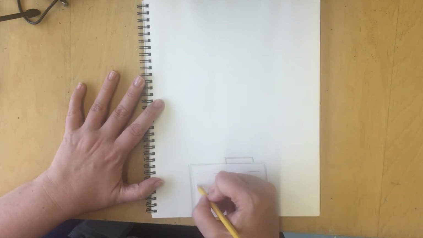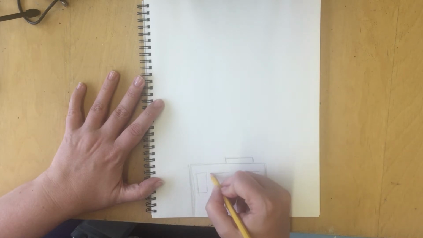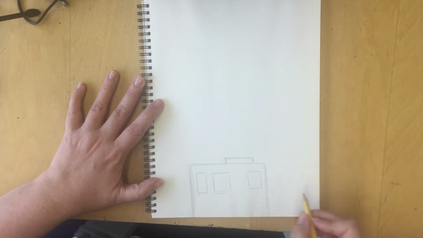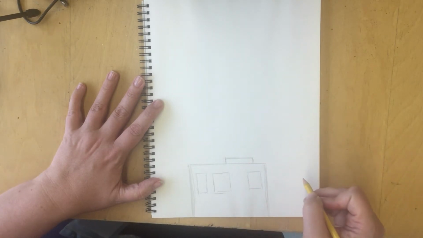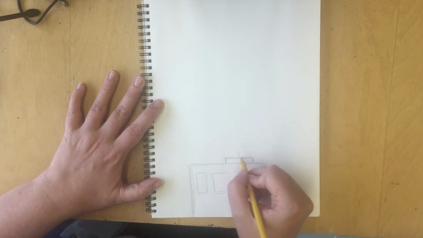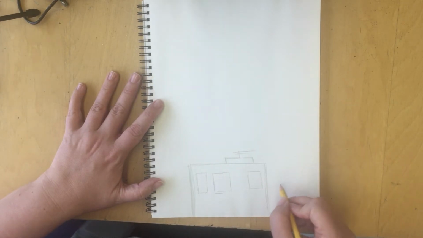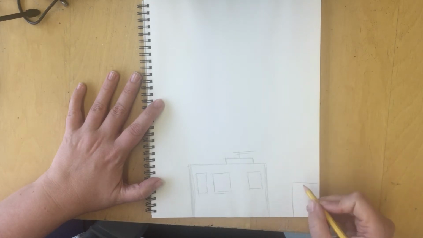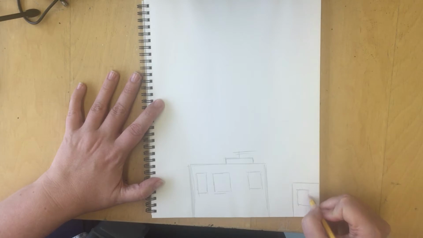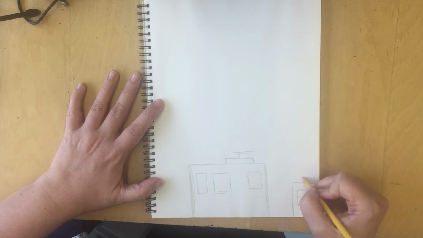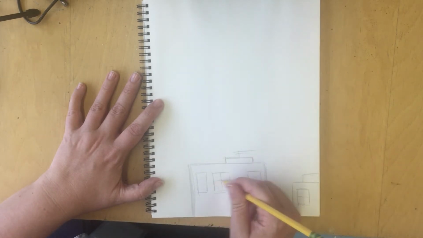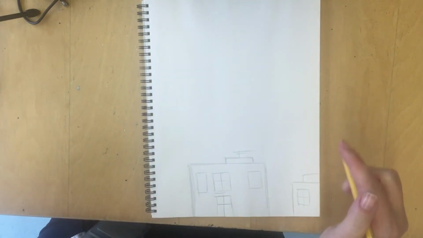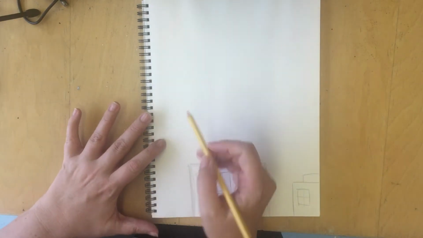This will probably be my most detailed drawing, or my most detailed building, I should say, because this one I'm going to be able to see windows in, because this building is up close. I'll put an antenna on there too, and maybe I'll do another tiny building here in my foreground. Okay, so these are the buildings that have the most detail, and as I move into the background, they're going to get less and less detailed.